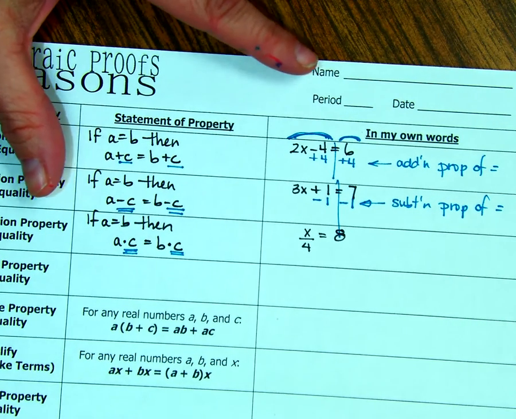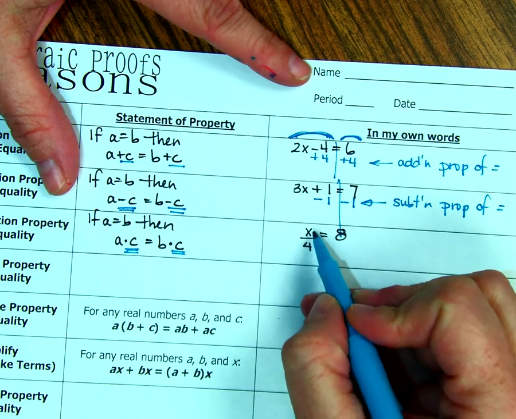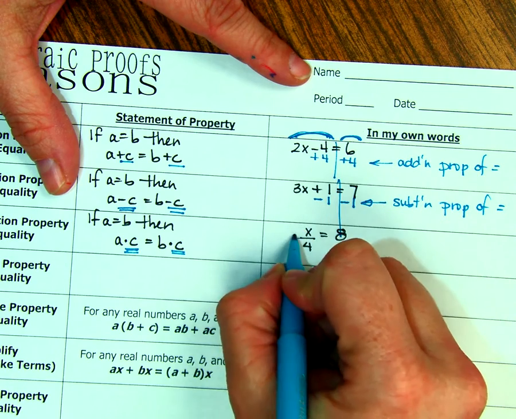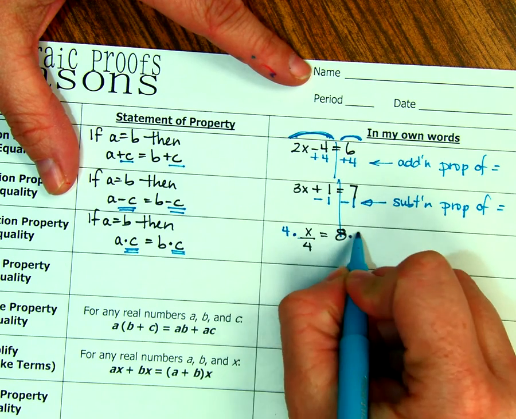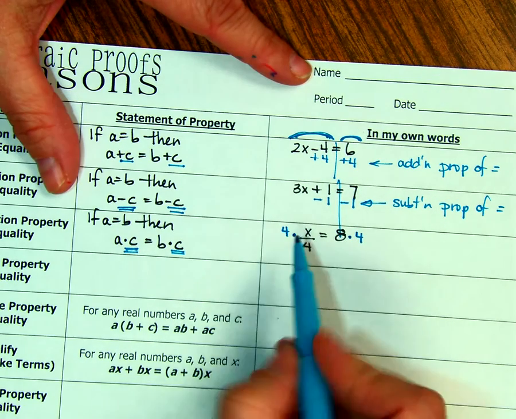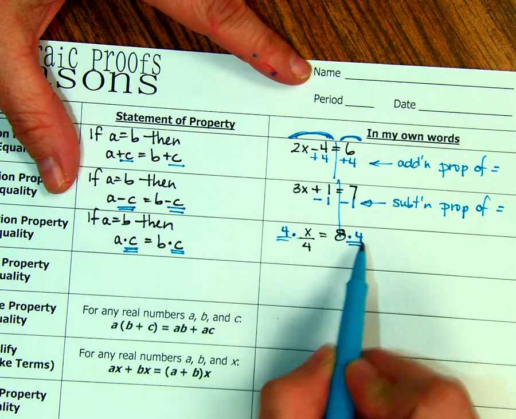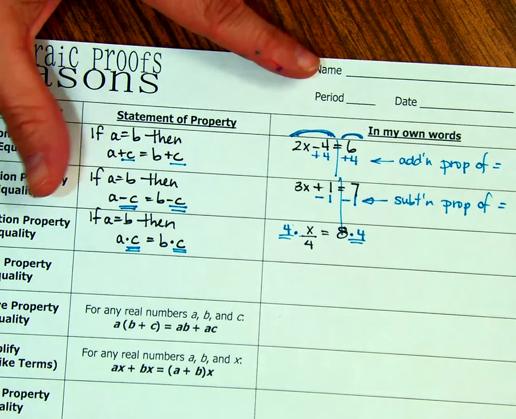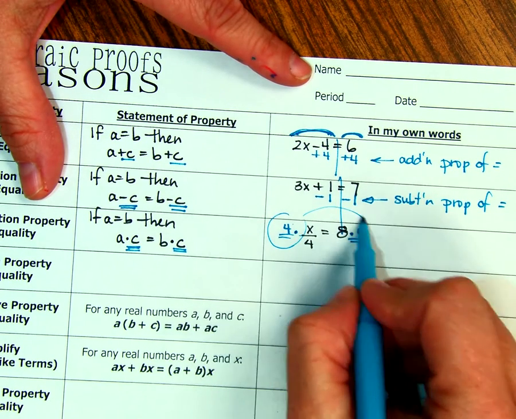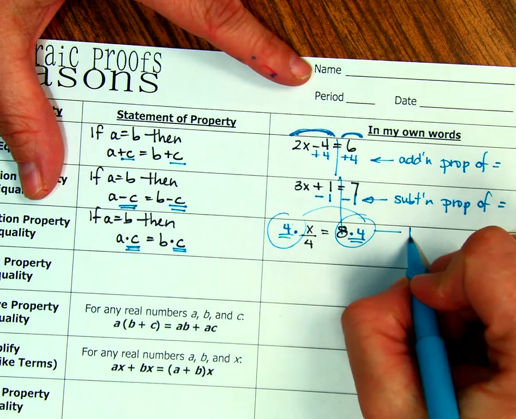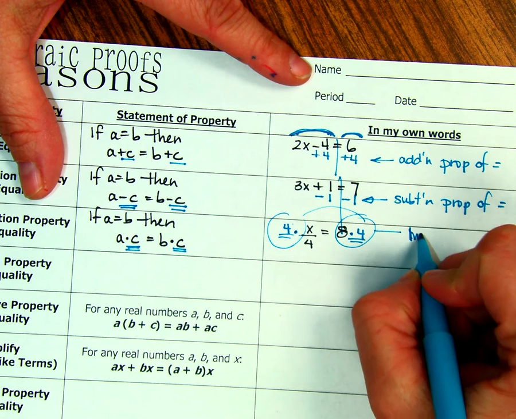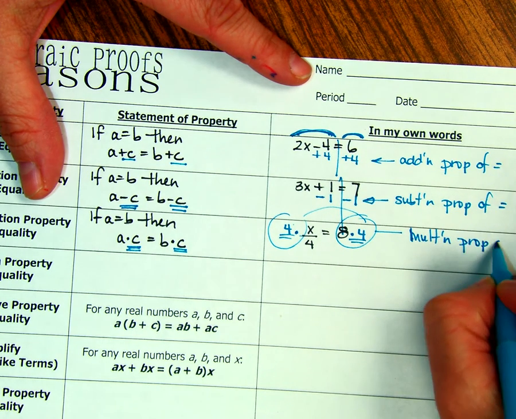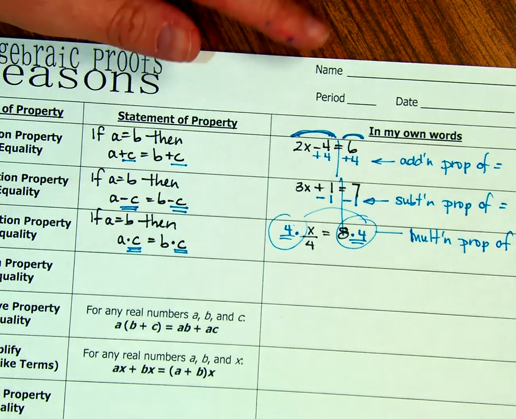Okay, so right now we are dividing, so we know to do the inverse. So if we are dividing by 4, we're going to multiply both sides by 4. So I'm multiplying both sides of the equation by the same thing. Those are going to cancel out, giving you x equals 32. But by multiplying both sides by the same number, you are using the multiplication property of equality.